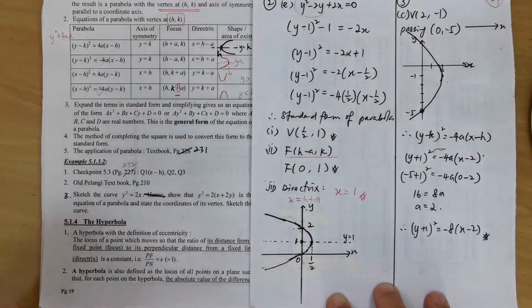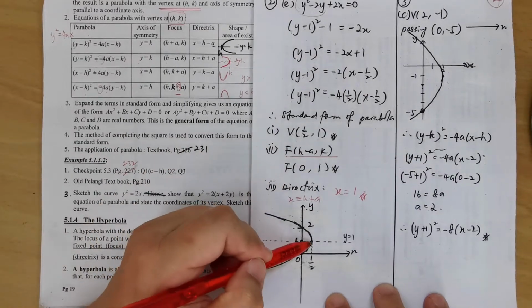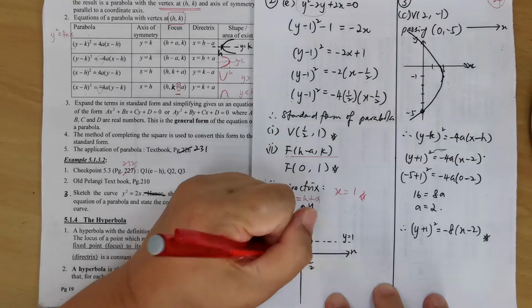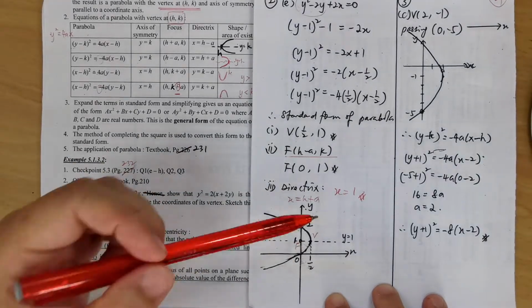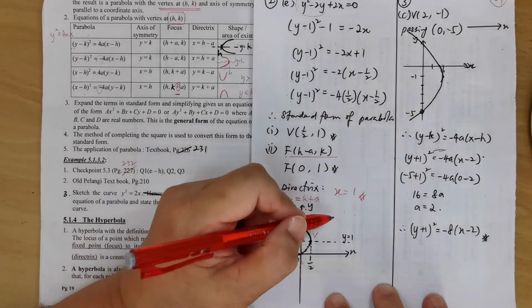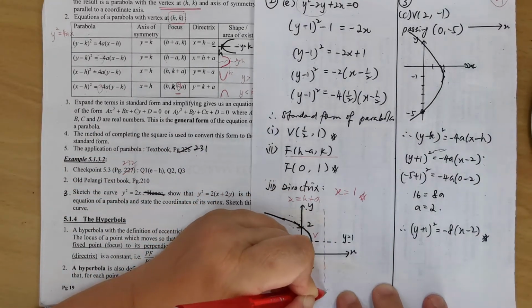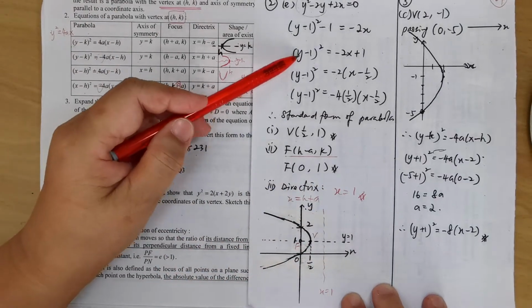Alright, then the question wants you to sketch a graph. So mark the important points. Alright, vertex is half, 1. Focus is 0, 1. So this is F. This is V. Alright, directrix is x equals 1. So if you want, you can draw here, x equals 1. And this is the axis of symmetry, y equals 1.